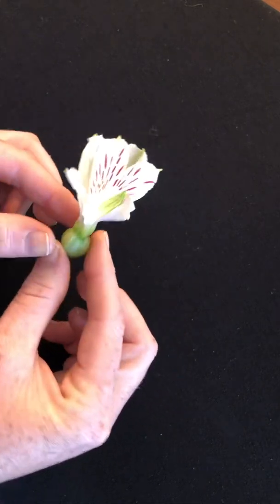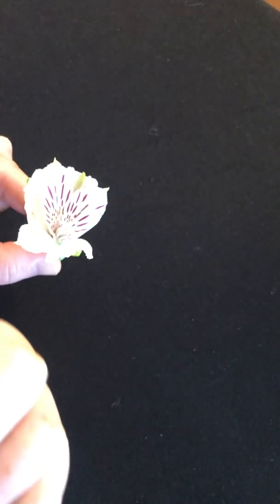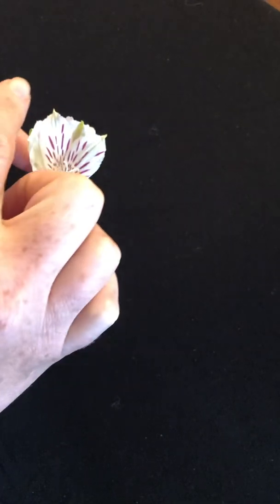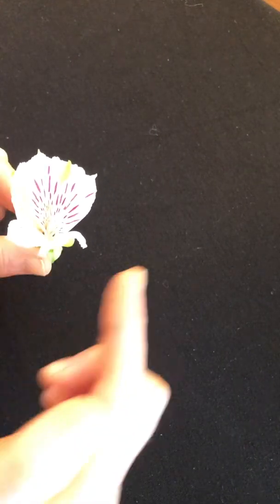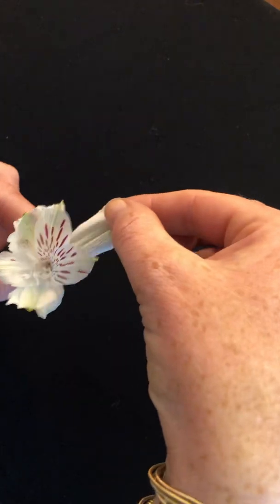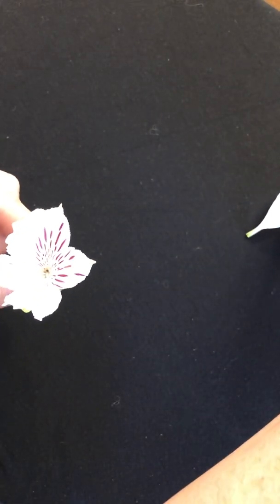This part that calls out to the insects is called the corolla. The name corolla comes from the Latin word coronula, meaning little crown. The corolla is made up of petals.